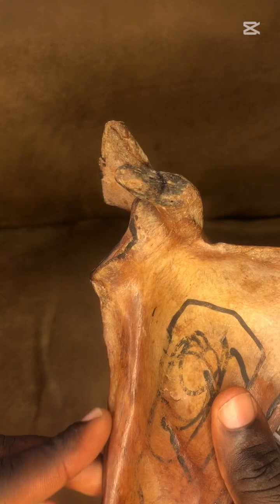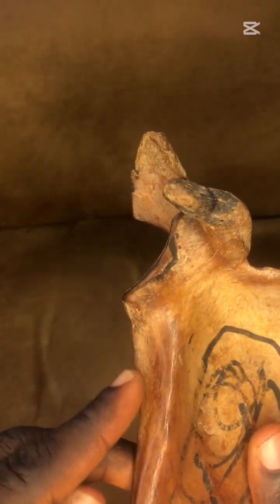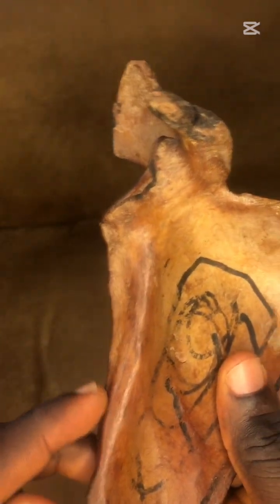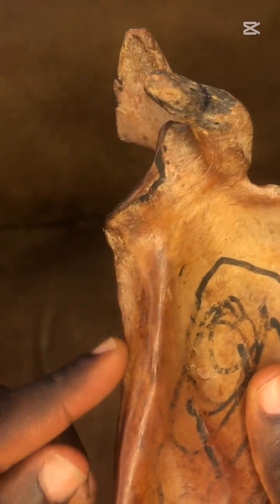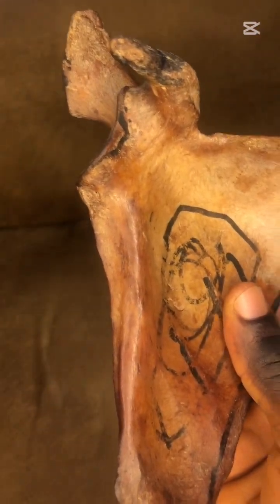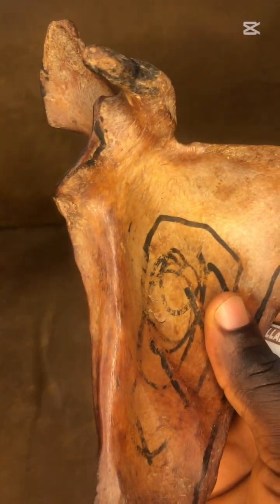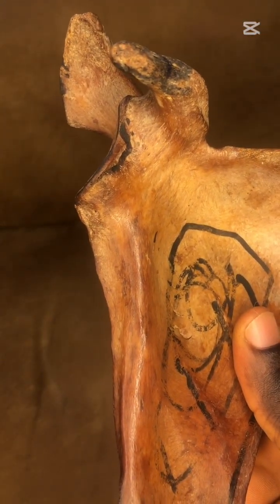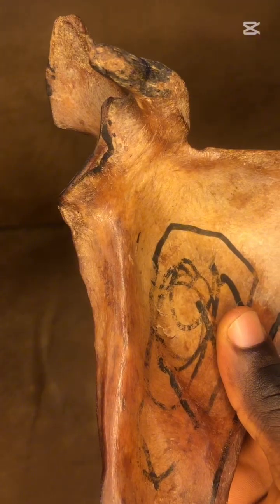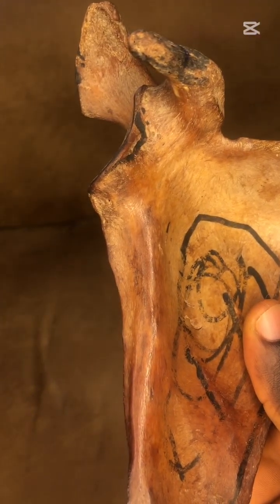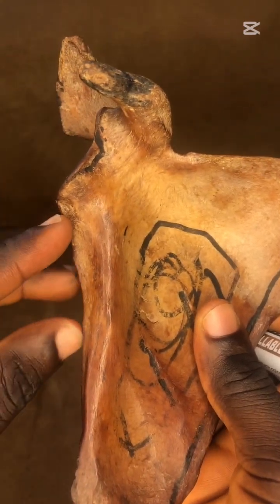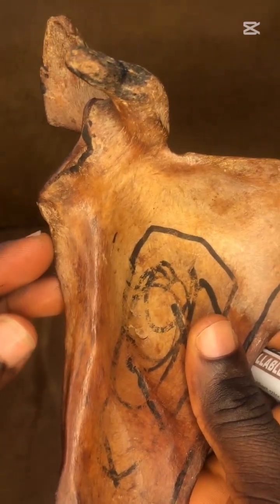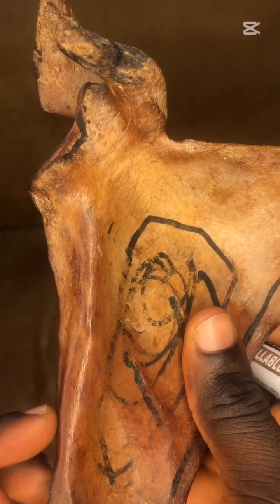So this is the lateral border of the scapula. The lateral border of the scapula is thicker, right? It is thicker because it serves as a fulcrum when the scapula is rotating. So that is why it's thicker compared to other borders.